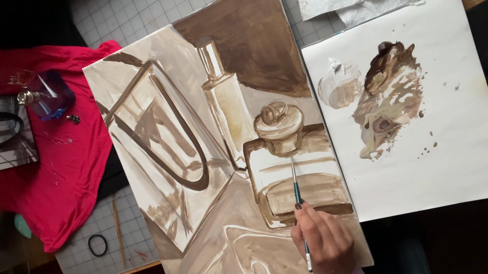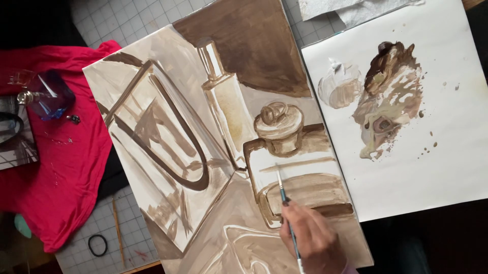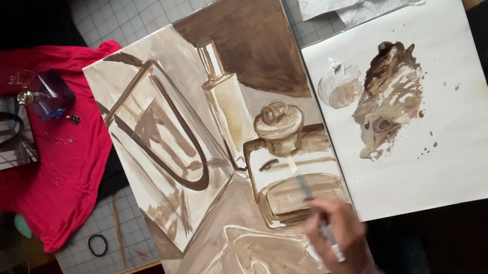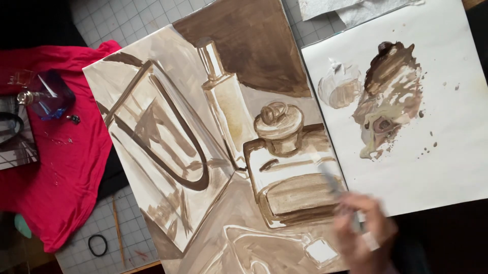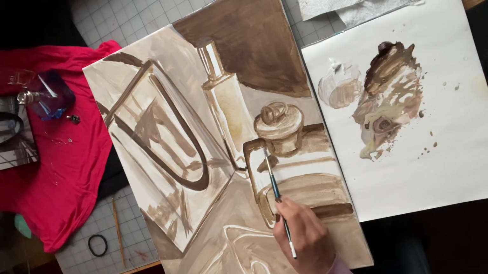This line here, the bottom, the base of the cap, and in here it's actually darker. It's darker here.